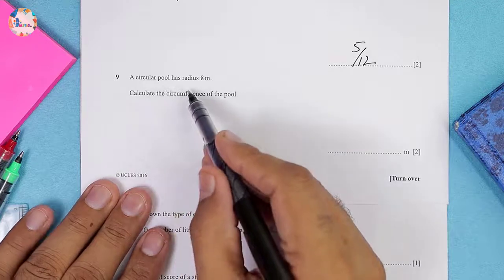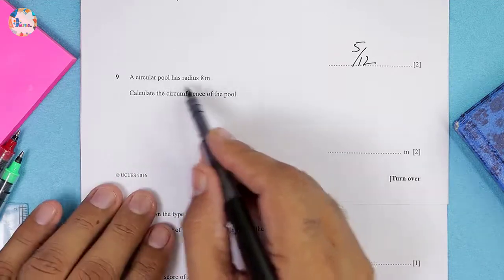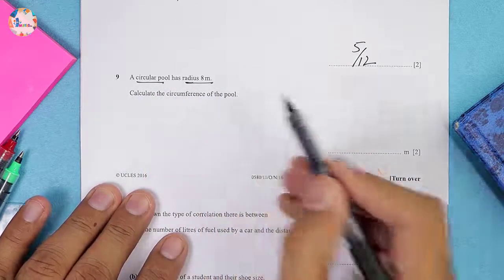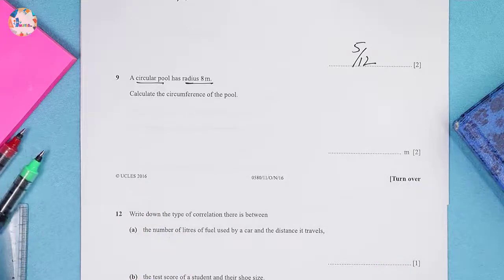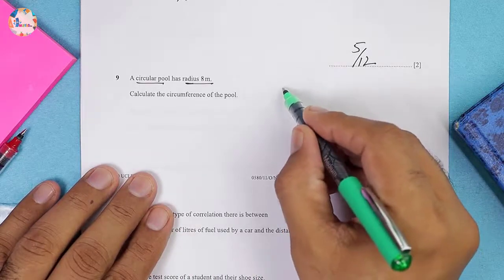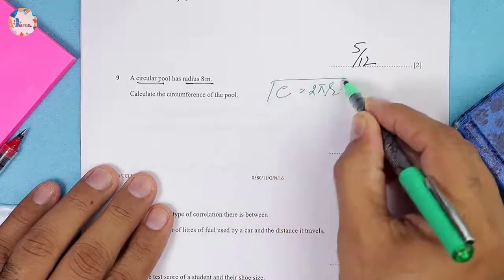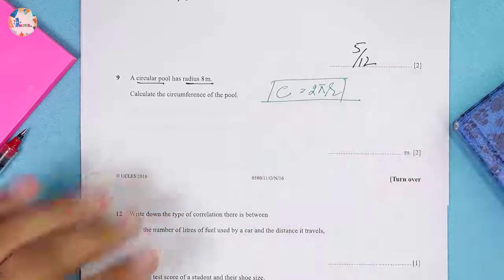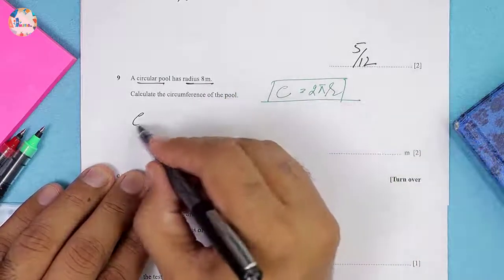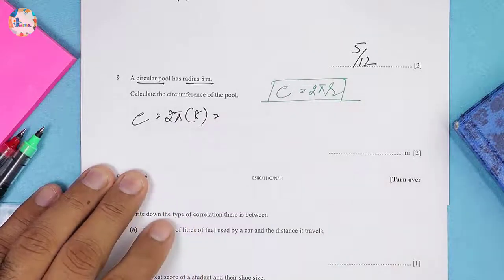Now question number 9. A circular pool has radius of 8 centimeter. Calculate the circumference of the pool. Circumference of a circle is equal to 2 pi r. This will be the formula which we will be using, and we can replace radius as 8. So C will be equal to 2 pi into 8, and we can calculate.